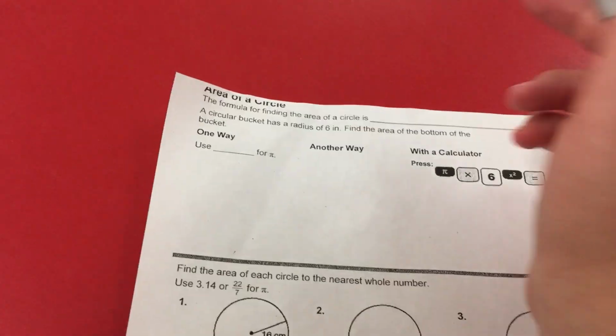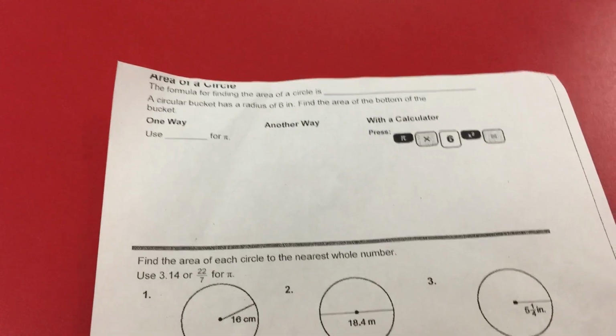All right, guys, today we're talking about area of a circle. Mine's kind of cut off, but hopefully you've written yours on there. I know they're still kind of messed up.